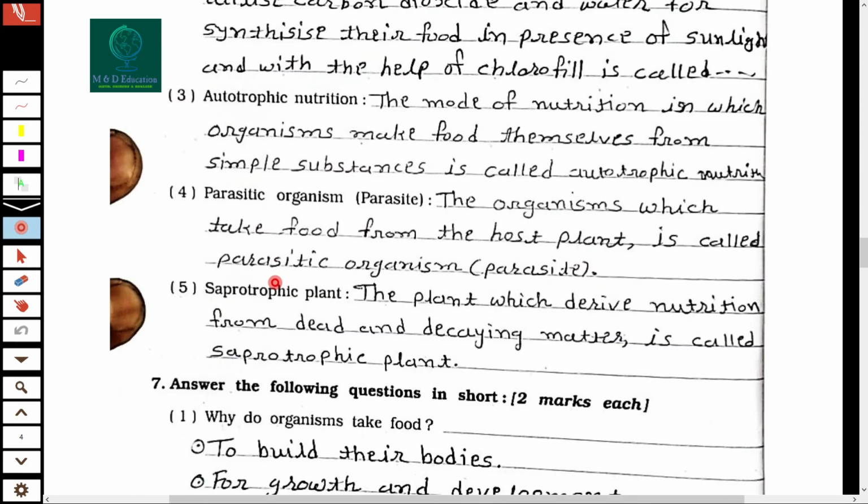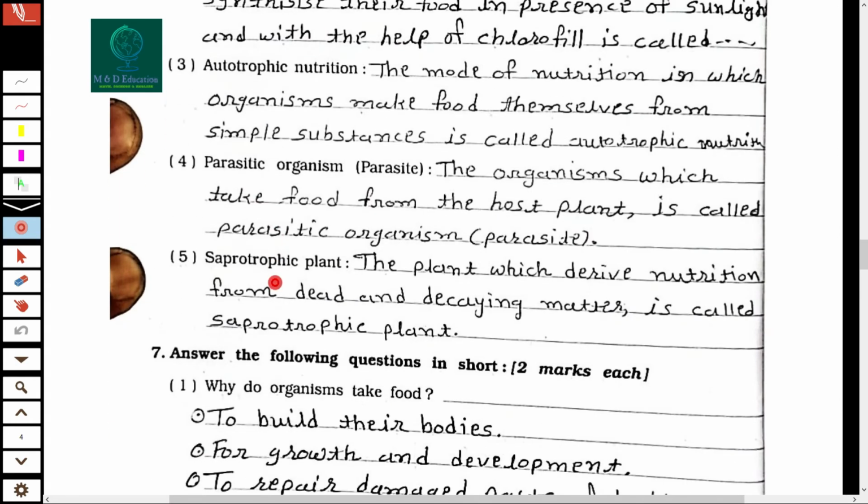Now the third one is autotrophic nutrition, the mode of nutrition in which organisms make food themselves from simple substances is called autotrophic nutrition. Now the fourth one is parasitic organism.